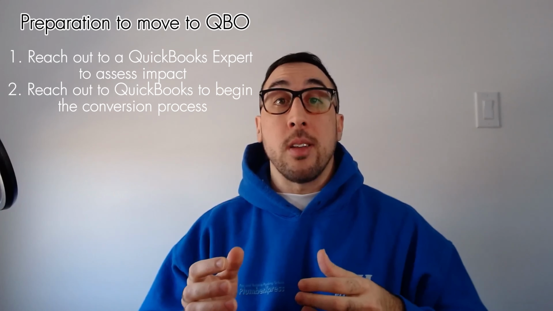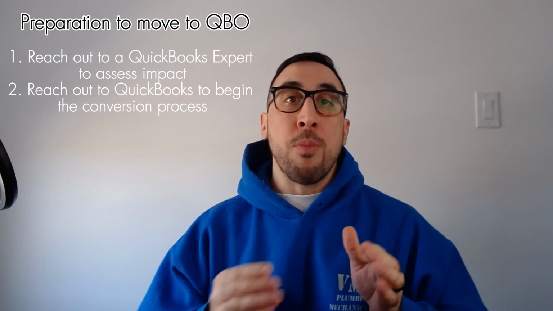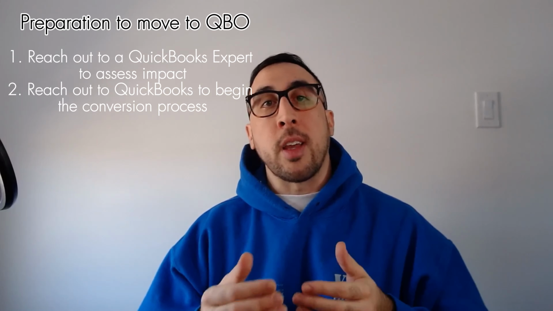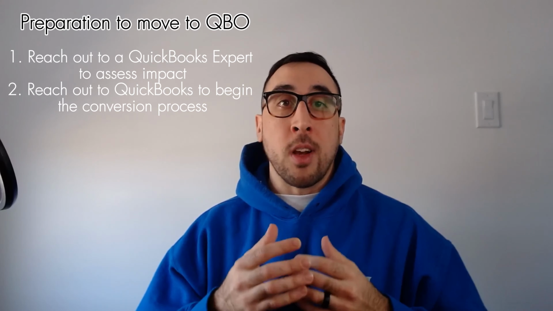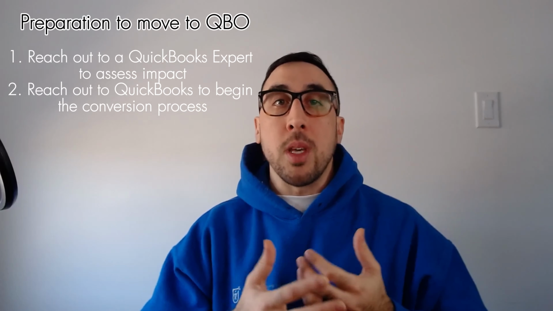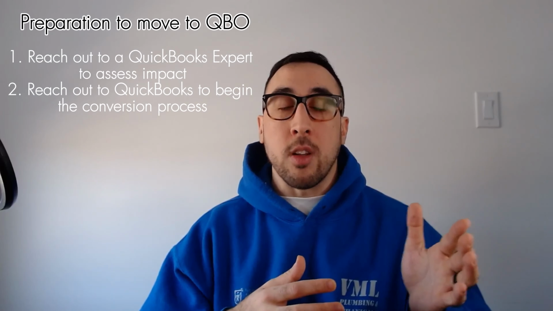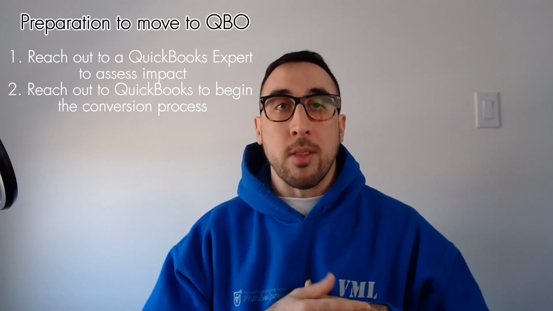Now that's when, if you're a Method user, you're going to want to go and speak with Method support and create a case with Method support. Because now you have the QuickBooks Online file, you can give it to them and they can begin that conversion process for you of converting your Method account from a QuickBooks Desktop account to a QuickBooks Online account.